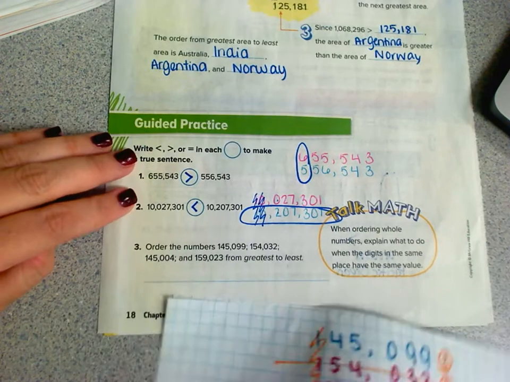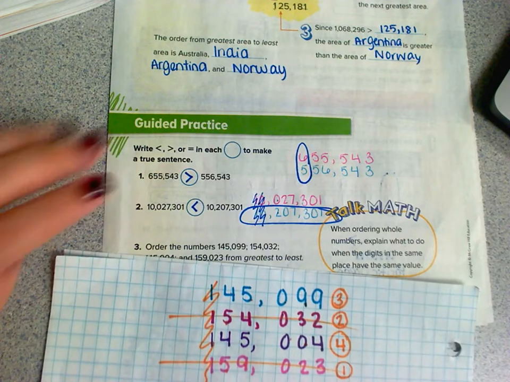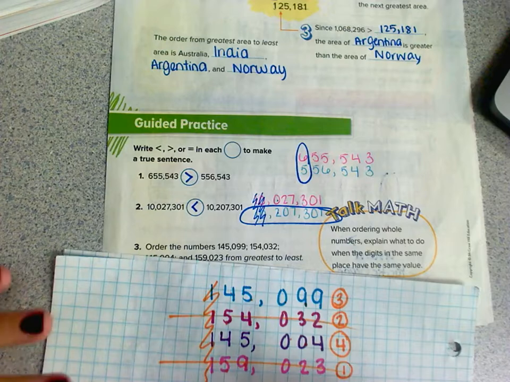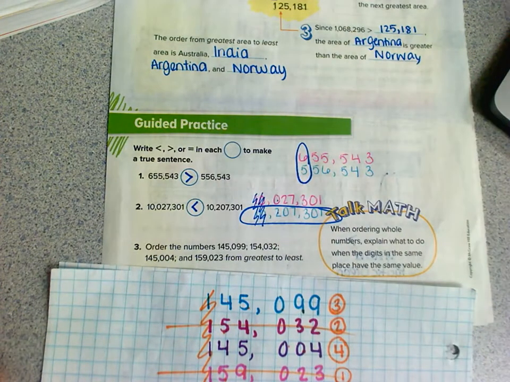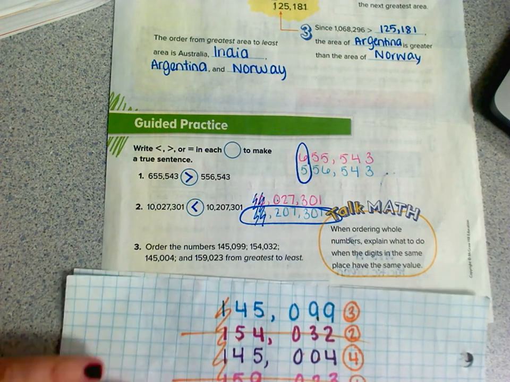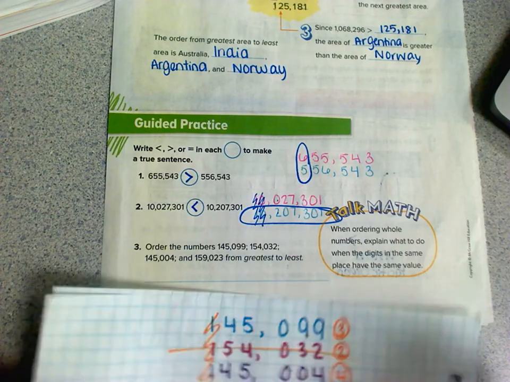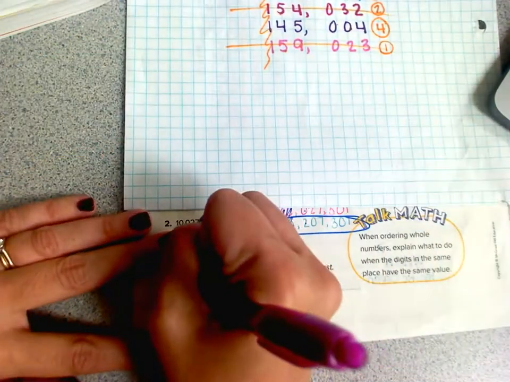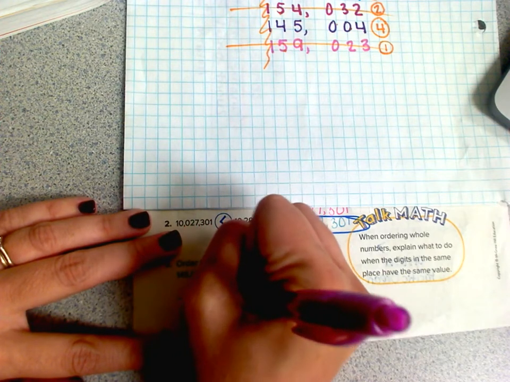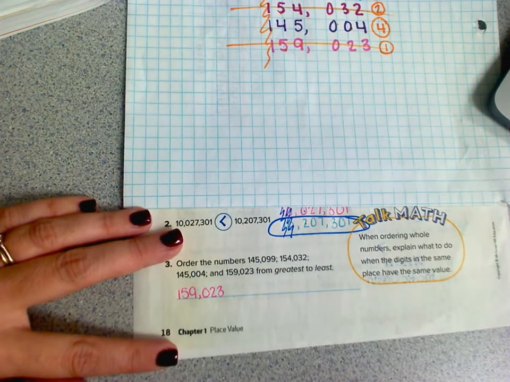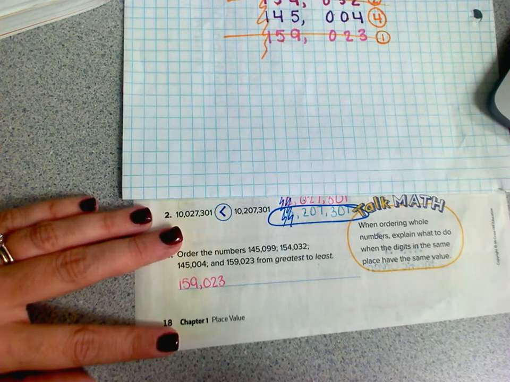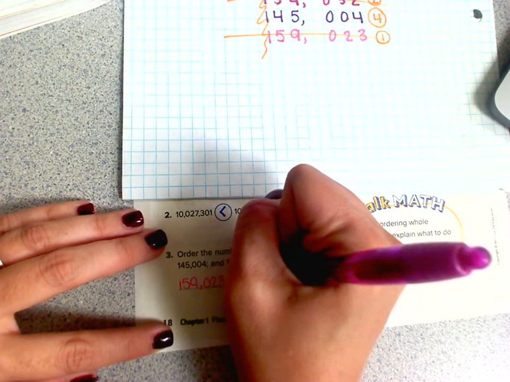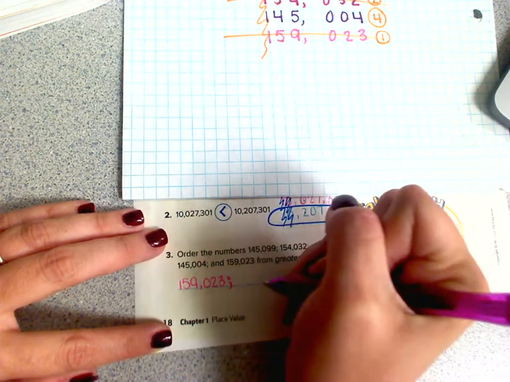Order the numbers from greatest to least. Sometimes it asks you to number them from least to greatest. Sometimes it asks you for greatest to least, so just make sure you're paying attention to what you're being asked here. So greatest to least, my greatest is going to be my number 1. 159,023.